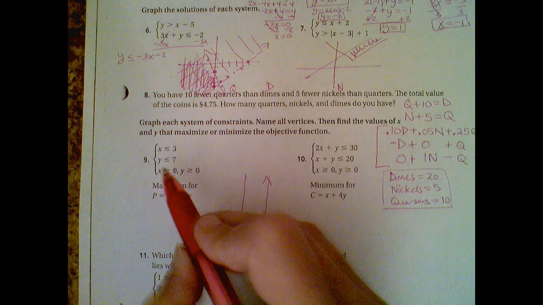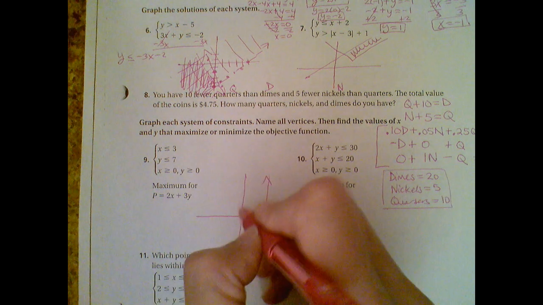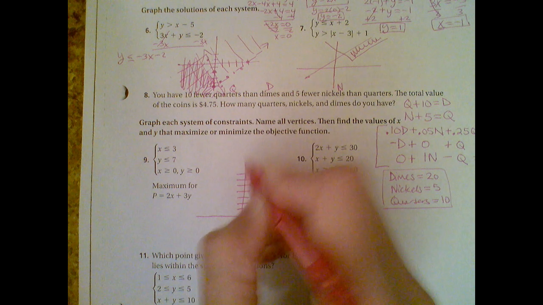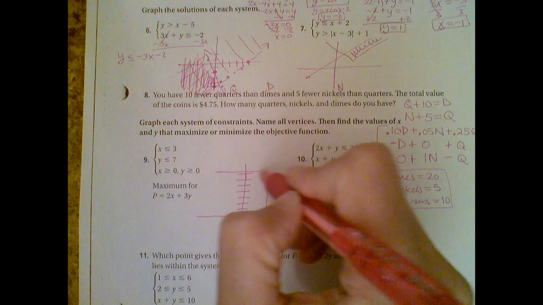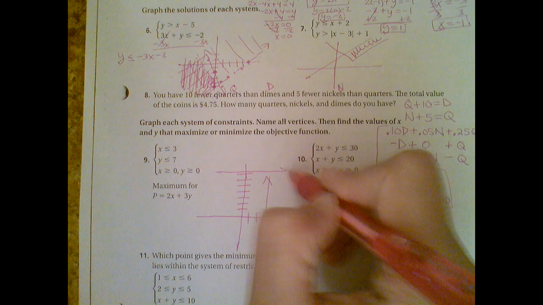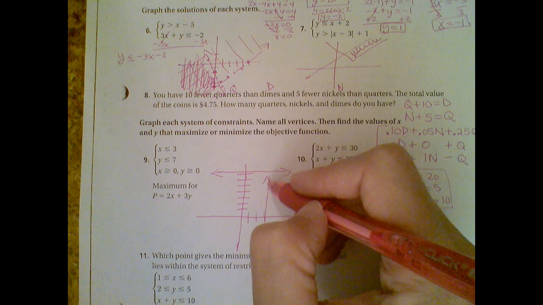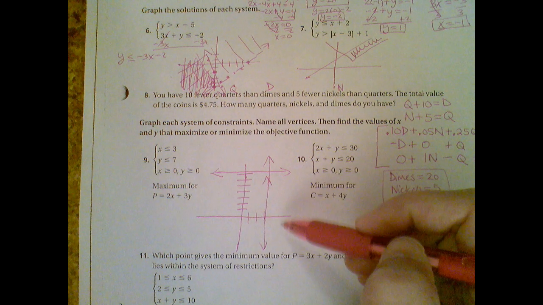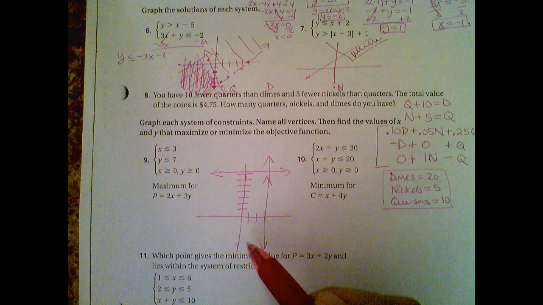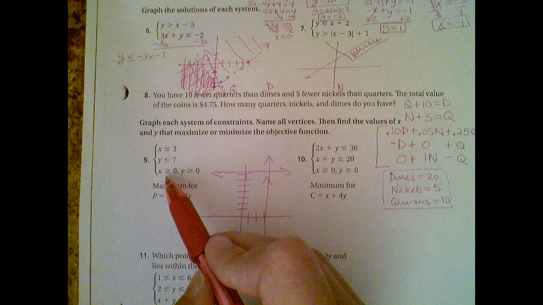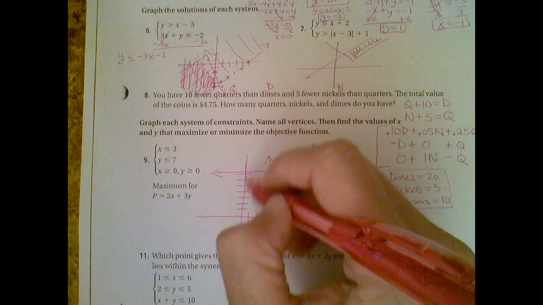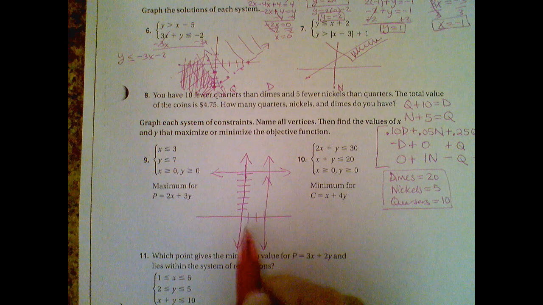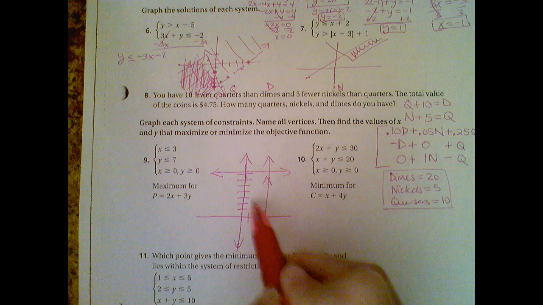Then we go to the next one. It's y is less than or equal to 7. So we go up to 7, and we make that horizontal line. And notice how it is less than that, so we shade everything less than that. So this part over here is the overlap so far. And then we have x is greater than or equal to 0, so we go through 0. And it's greater than that, so to the right of it we shade. So this middle part is all shaded now.